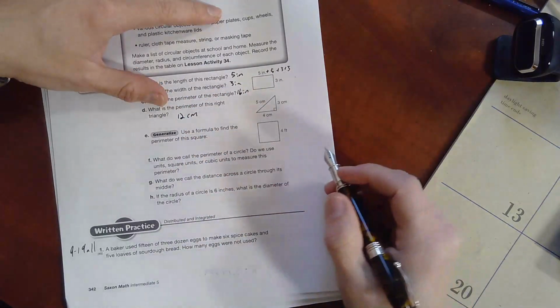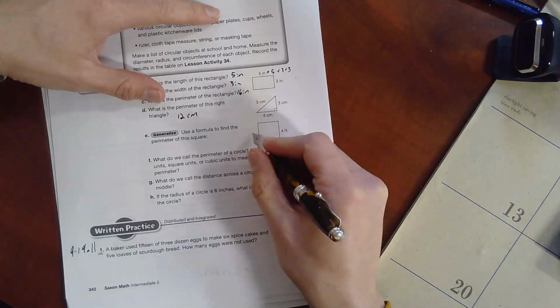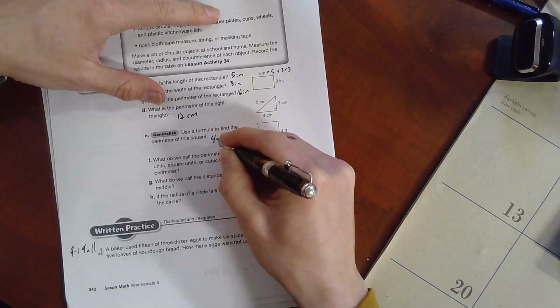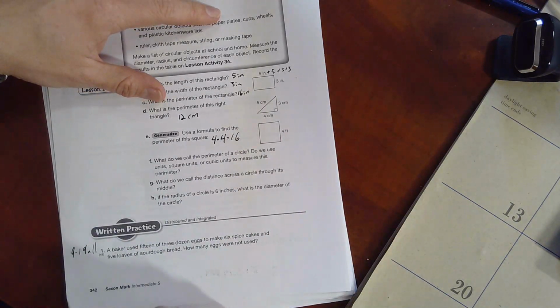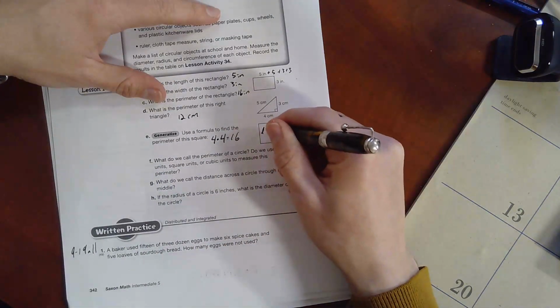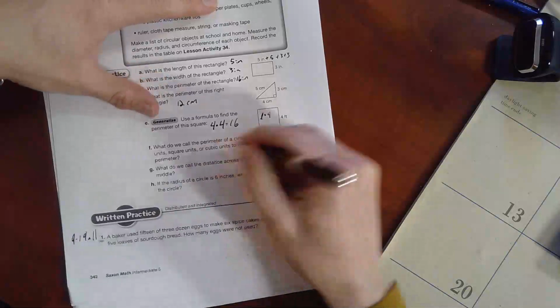Use a formula to find it. Okay, so that means that they want you to, instead of doing 4 plus 4 plus 4 plus 4, do 4 times 4, which equals 16. Okay? Or length times 4. Okay? What do we call the perimeter of a circle? That's circumference.